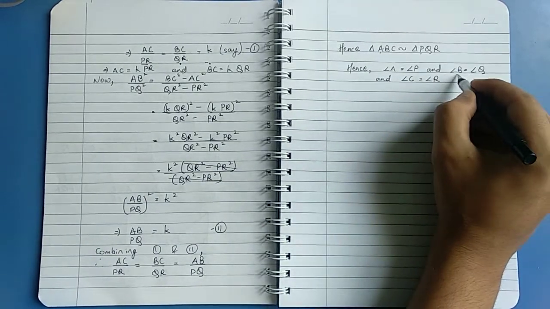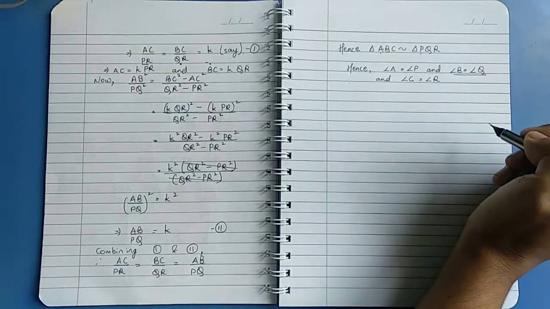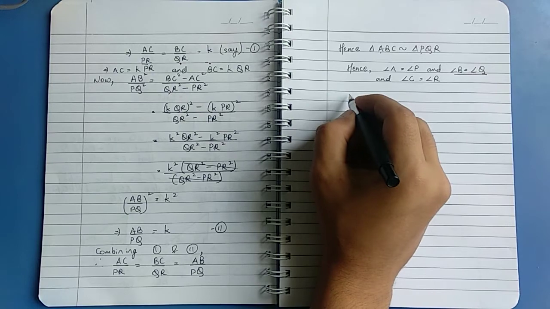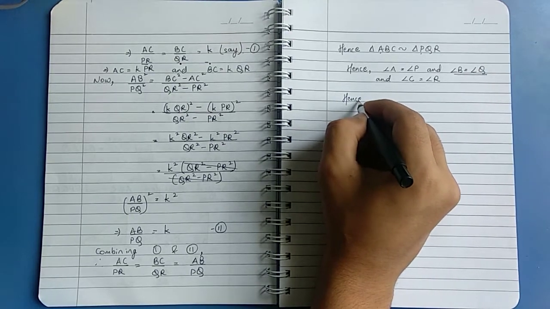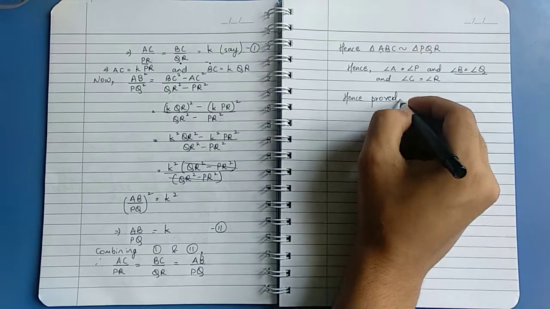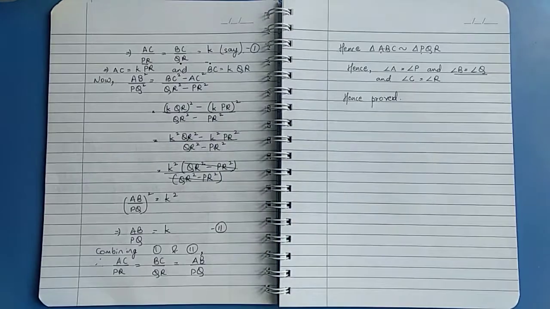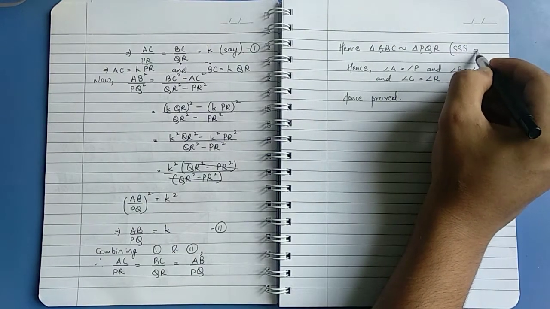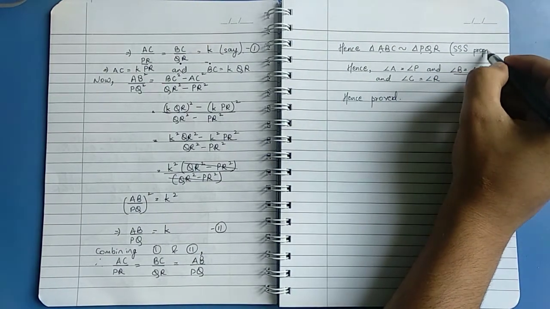But what we needed to prove was angle B equals angle Q, which we have proved. Hence, proved. Okay. You may also write side proportionality over here.